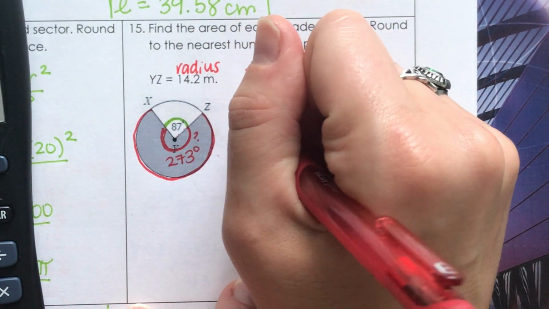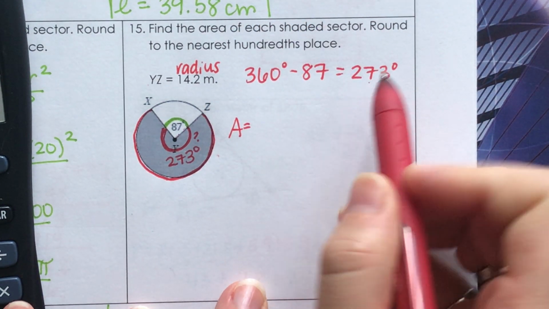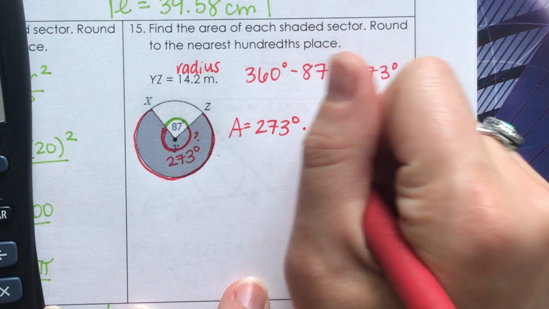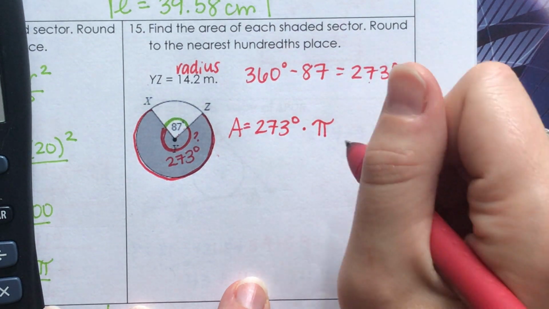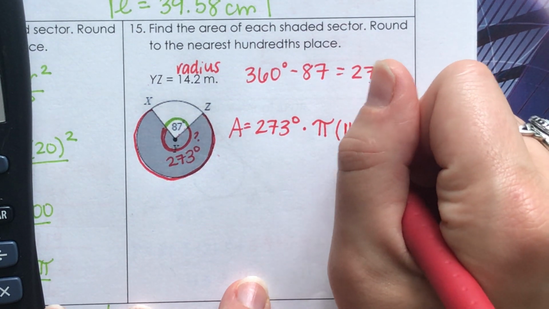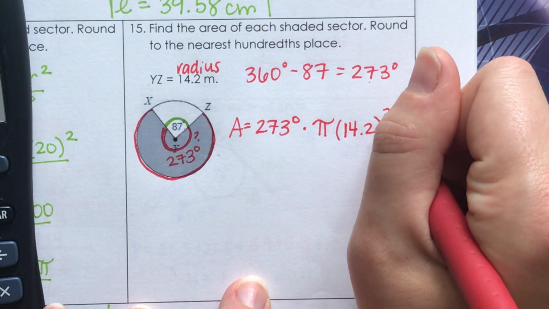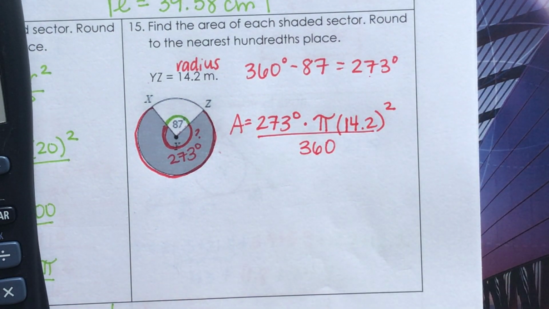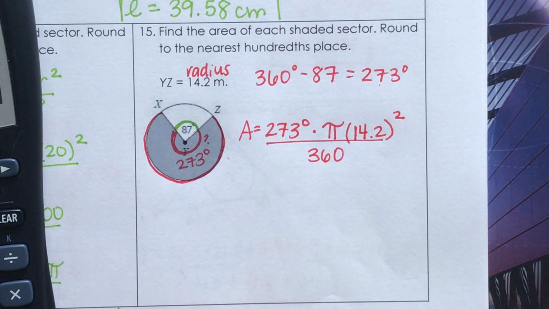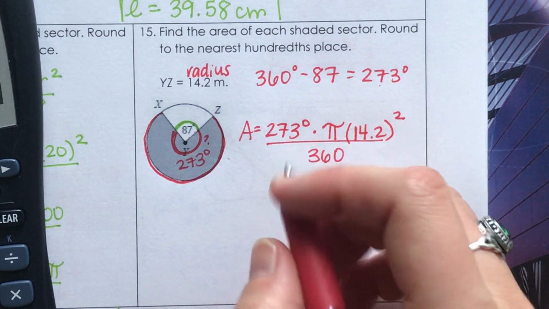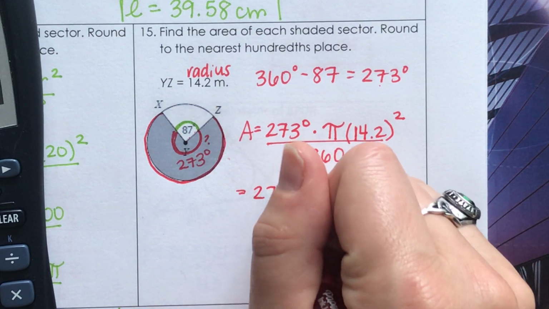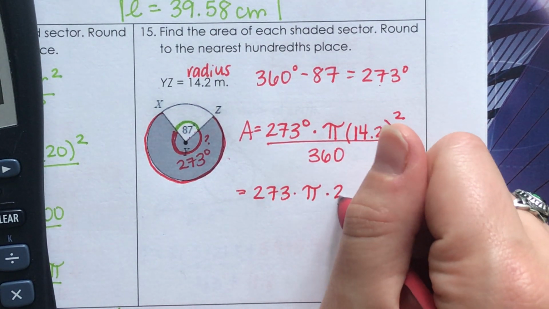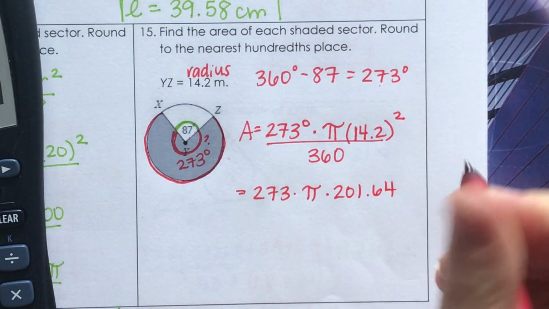I've got area equals my degree, 273, times pi r squared. My radius squared is 14.2 squared. And then I divide that by 360. Okay, knowing that order of operations, I have to make sure I do this first. So I get 273 times pi. So 14.2 squared is 201.64.